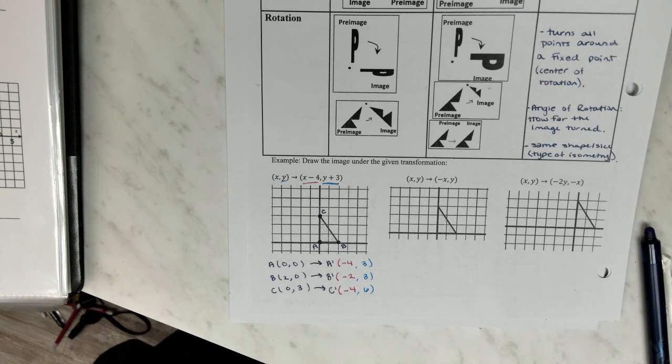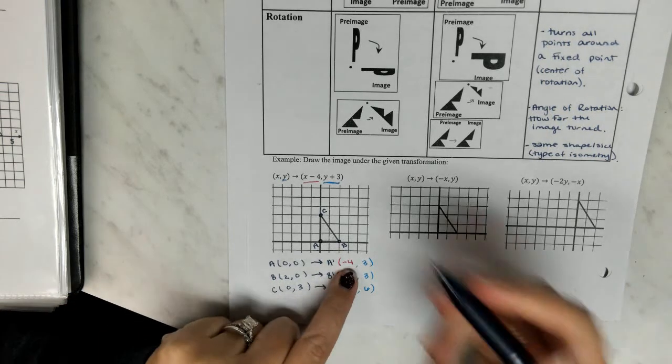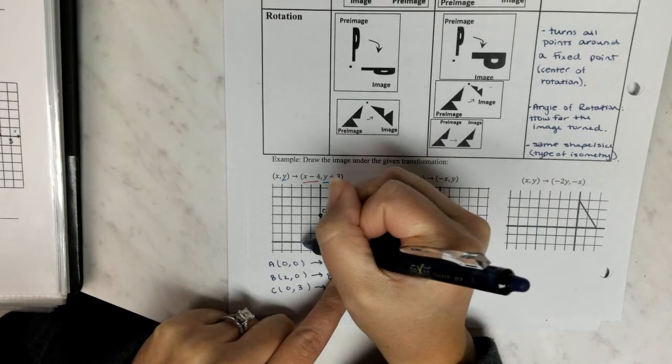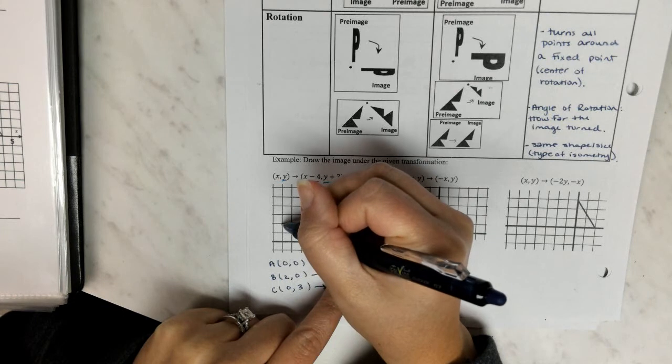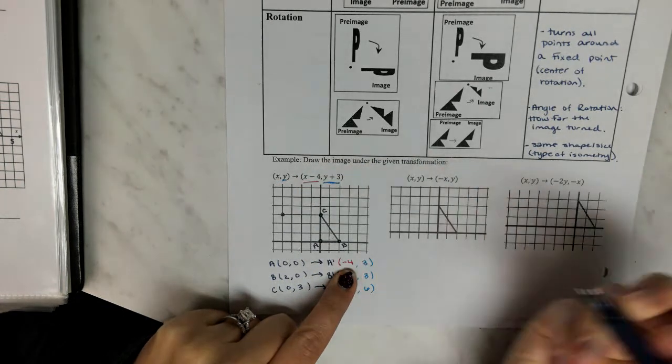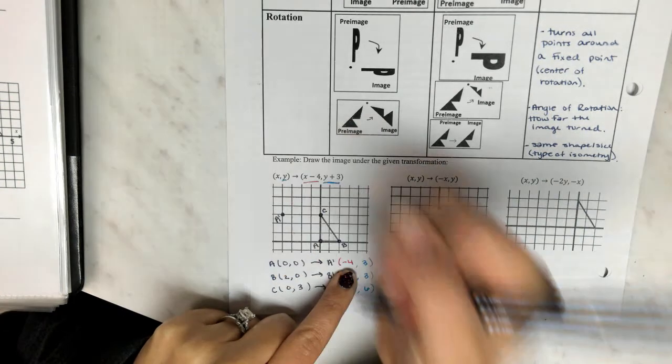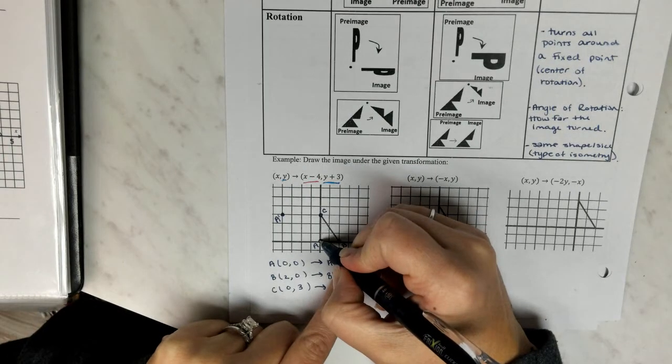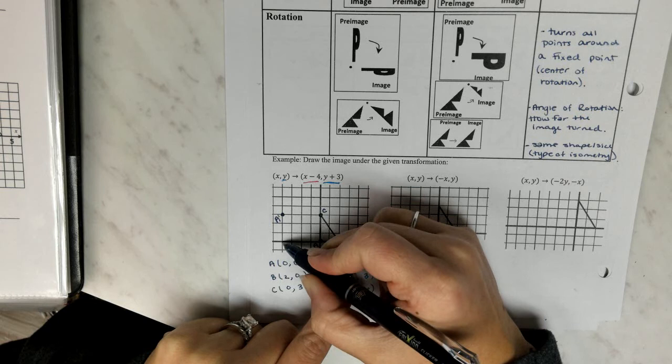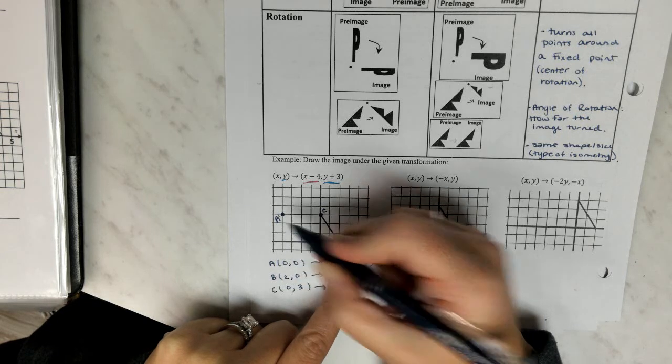So now that I have these 3 points, A prime, B prime, C prime, I can go ahead and plot those points. A prime is at negative 4, 3, so left 4, up 3. That's going to be A prime, and I'm going to label it A prime. So I can see A moved 1, 2, 3, 4 to the left, up 3.